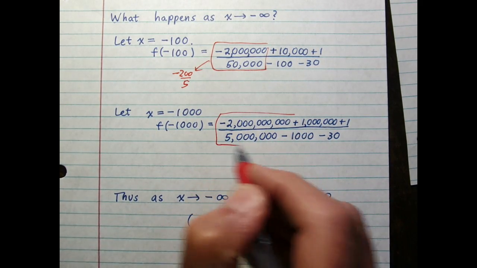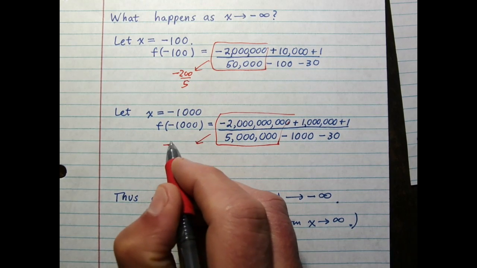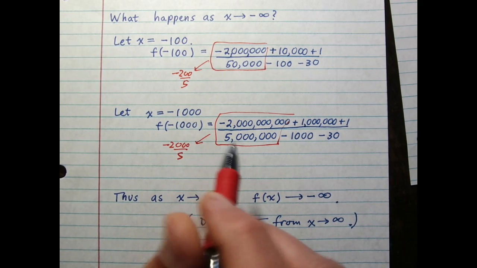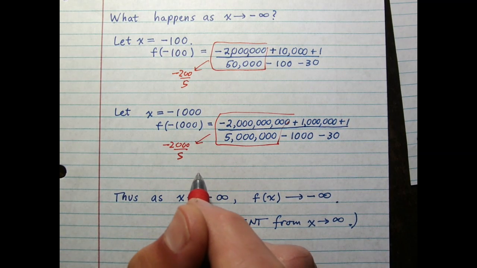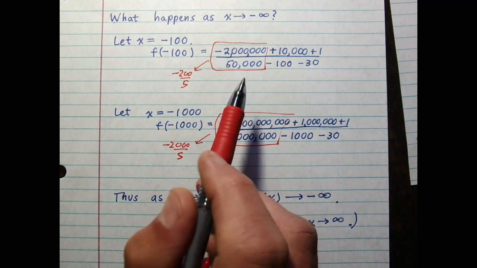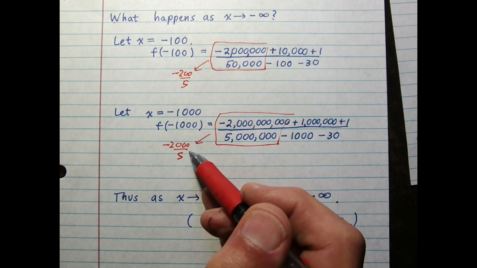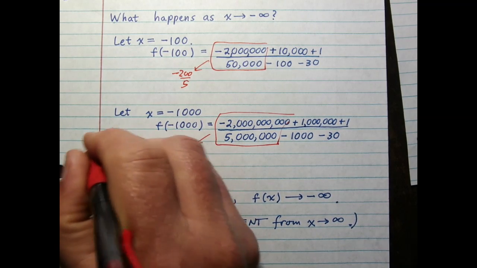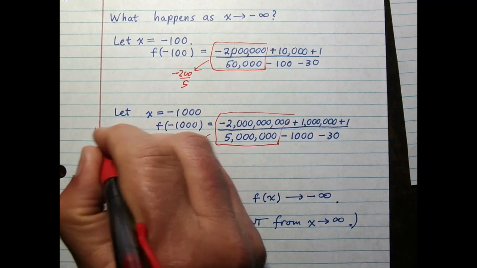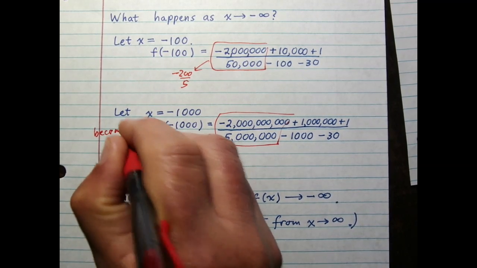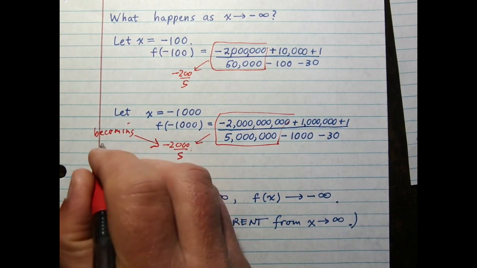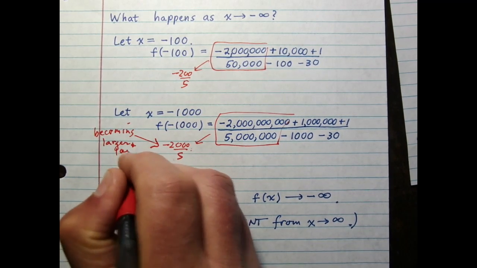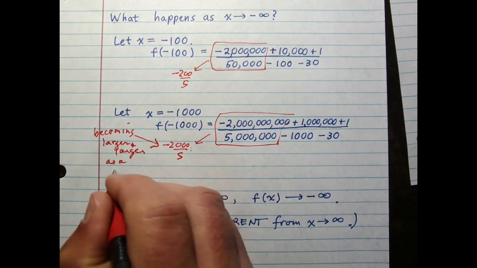But the difference between this and the previous example is that because they're growing in a negative way, becoming larger and larger as a negative quantity, that means that we're actually approaching negative infinity, the y values on the graph are becoming more and more negative.